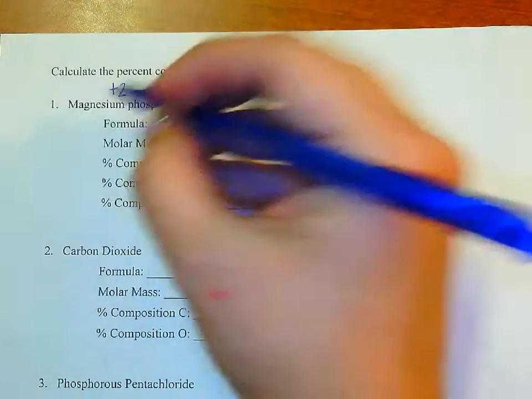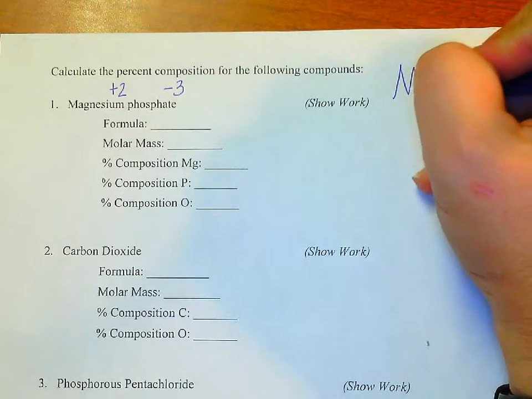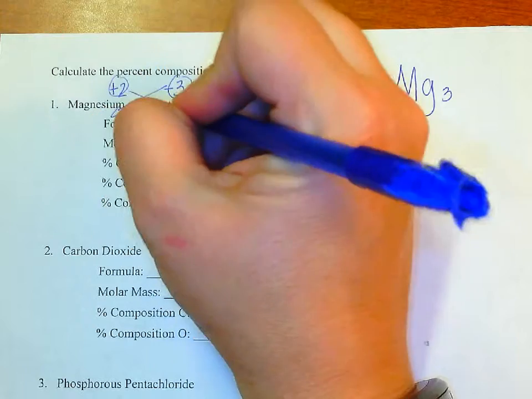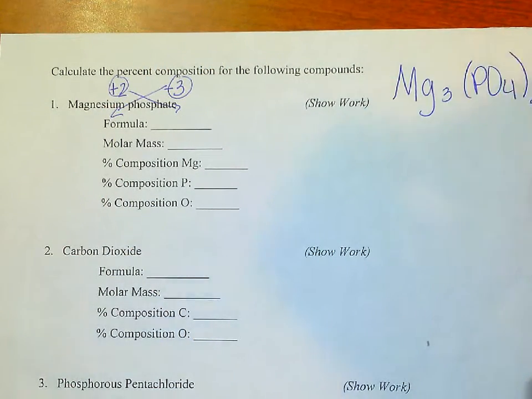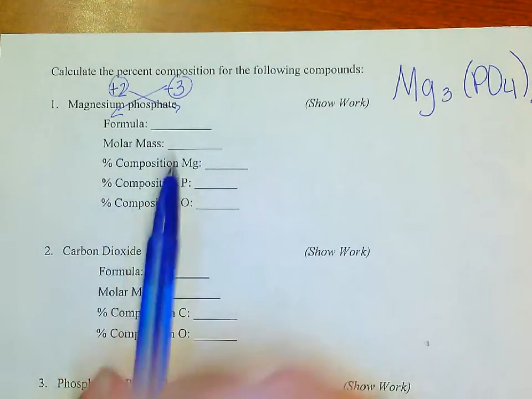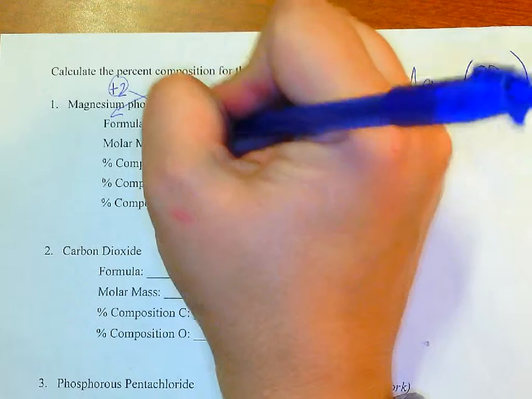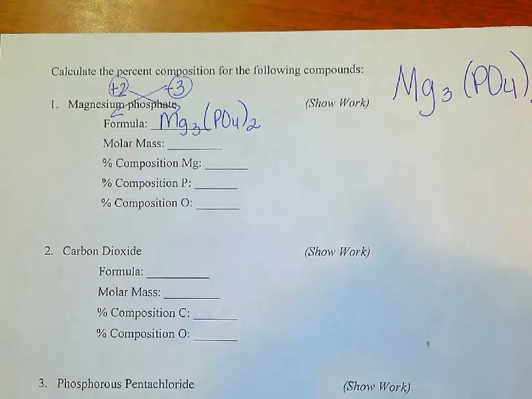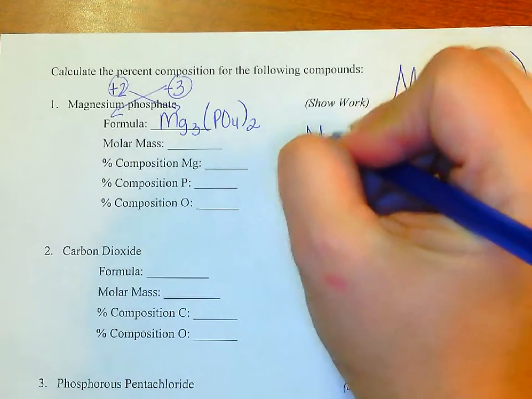So you're going to have to crisscross and come up with your formula. So magnesium would get the 3 from phosphate, and phosphate would get the 2 from magnesium. So in this formula there are 3 magnesiums and 2 phosphates.